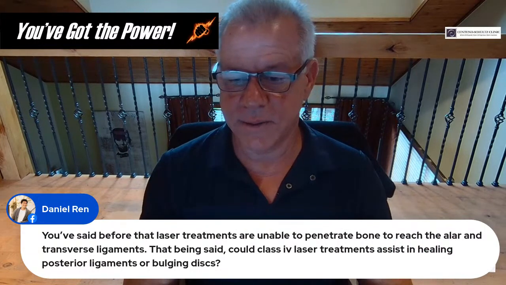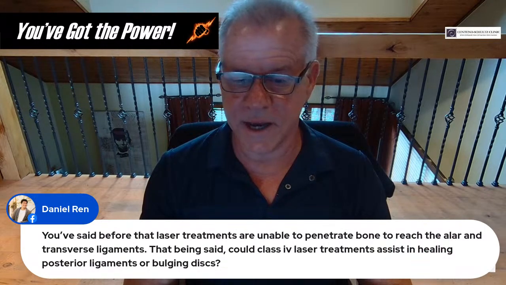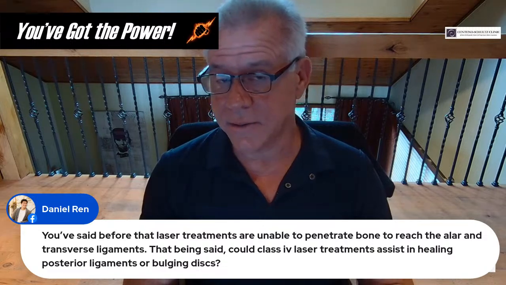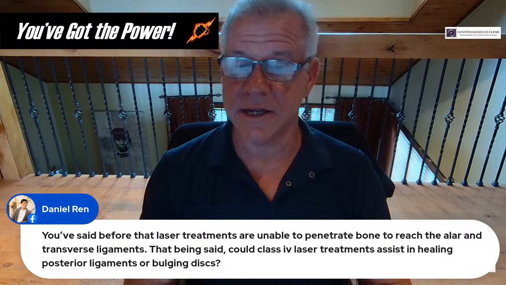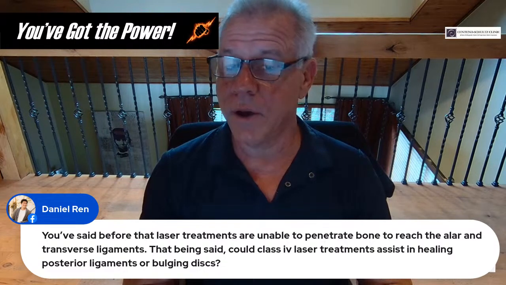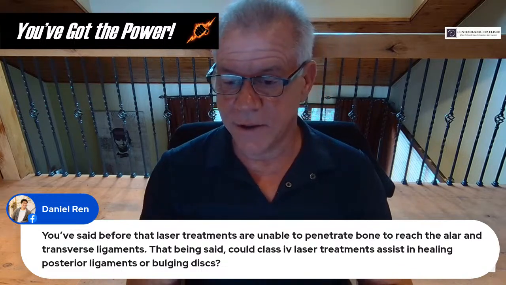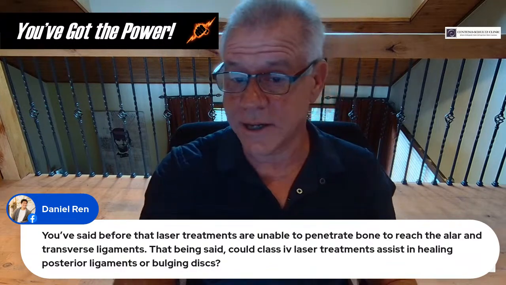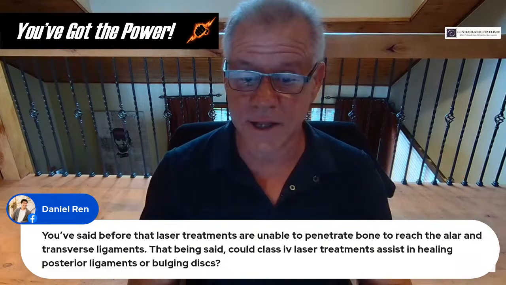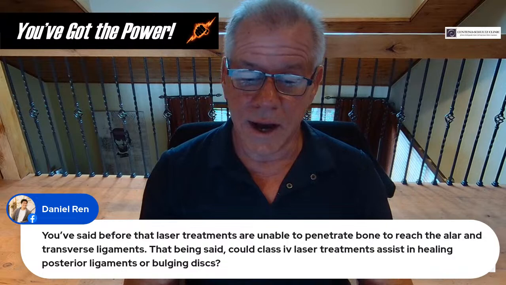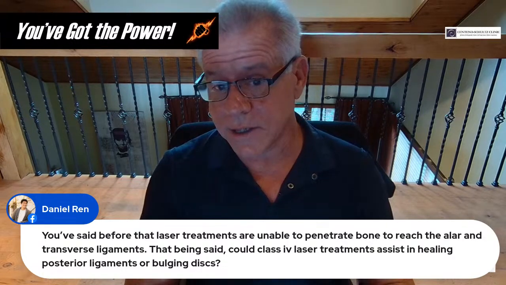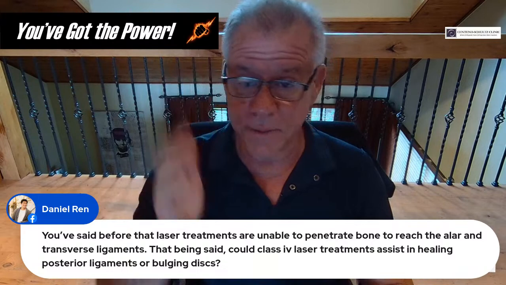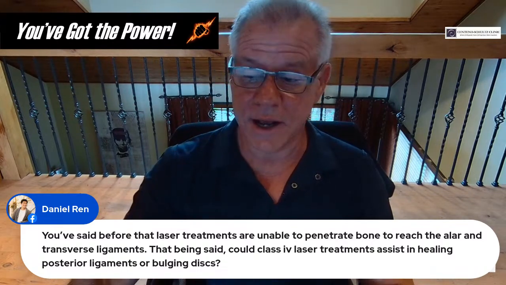You said before that laser treatments are unable to penetrate bone to reach the alar and transverse. That being said, could class 4 laser treatments assist healing posterior ligaments or bulging discs? Well, probably not bulging discs, because you have the same problem with a bulging disc. You're not going to get to the disc bulge area because it would be covered in bone, because it's in the anterior part of the spinal canal. And laser at the end of the day is just light. So if you shine a flashlight on a bone, you're obviously not going to get the flashlight to the other side of the bone, regardless of how powerful your flashlight is. But when it comes to posterior ligaments, supraspinous, interspinous, it's possible that could help. When it comes to some of the small tendons in that area, it's certainly possible that could help as well.